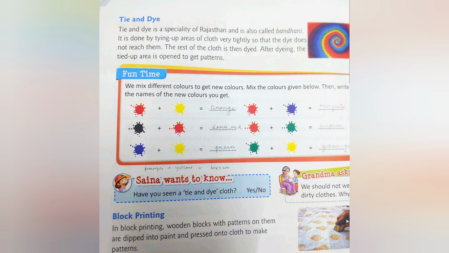Children, the next technique is block printing. So here we use different wooden blocks with different beautiful patterns on them, and then these blocks are dipped into the paint and pressed onto the cloth to make beautiful patterns.